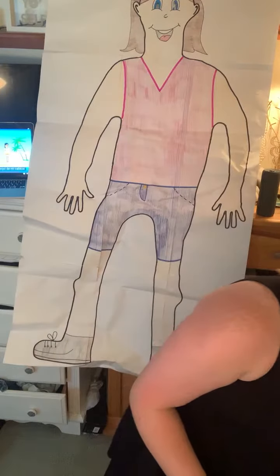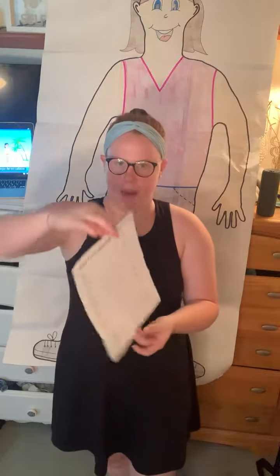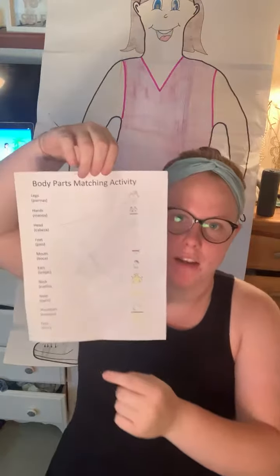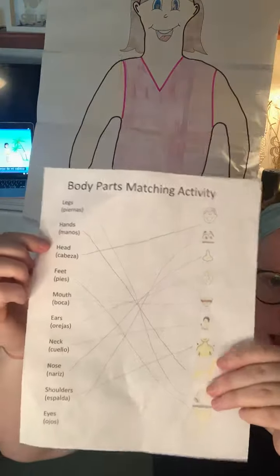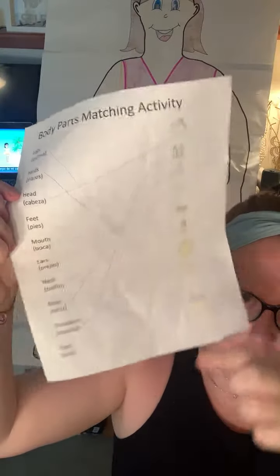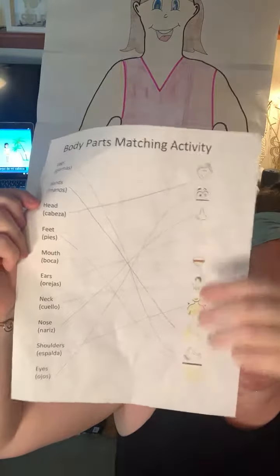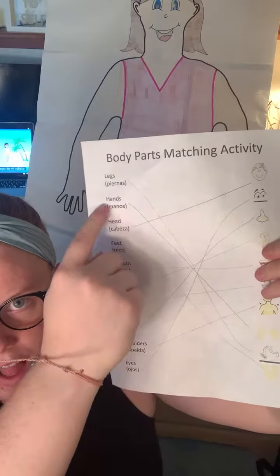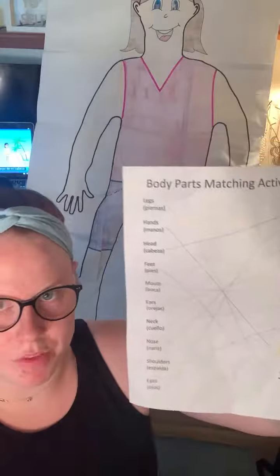So I would hand out the matching activity that we have here. And as you can see, on this side it has all the images on the worksheet, and on this side it has the English version on top and the Spanish version on the bottom.